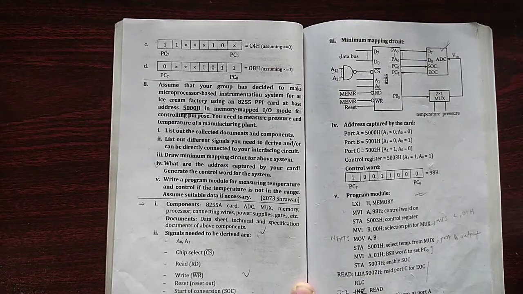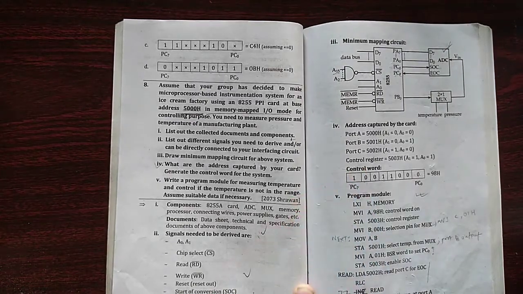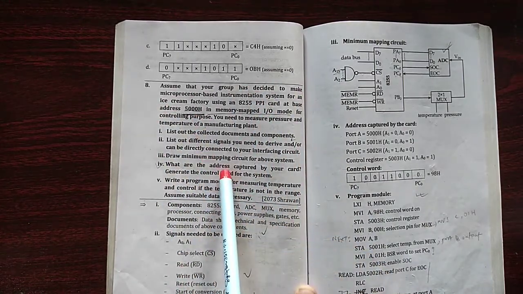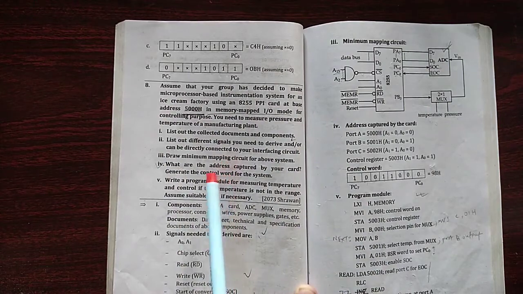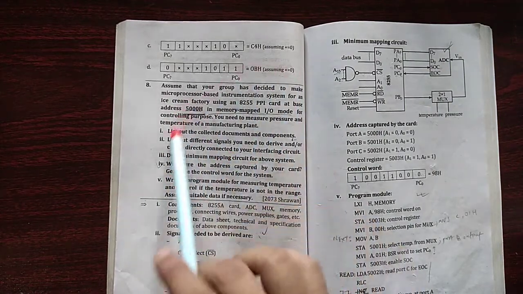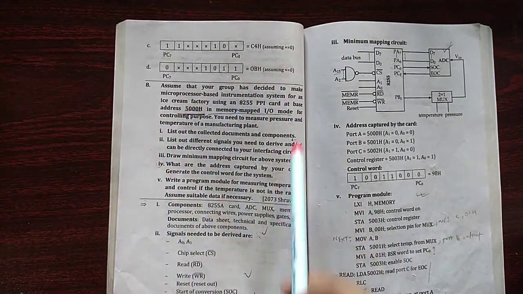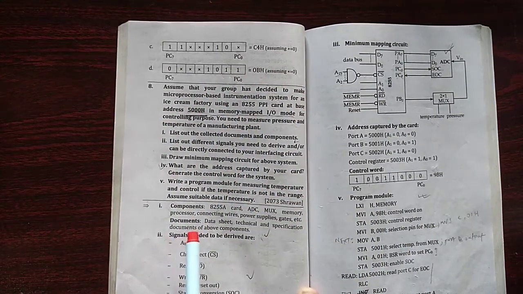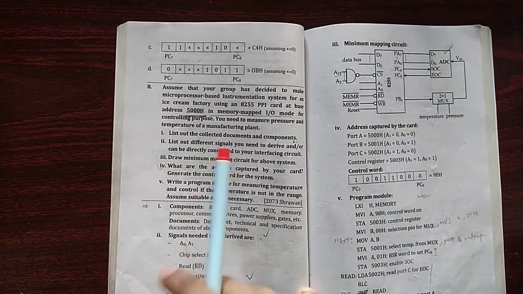Hi guys, welcome back. In this video I will solve this problem which is related to interfacing with microprocessor based system. Now I'm not gonna read this whole problem because it's quite big, so to save you some time, what you can do is pause the screen for a while and read it yourself. Nevertheless, I'm gonna explain some of the questions along the way.